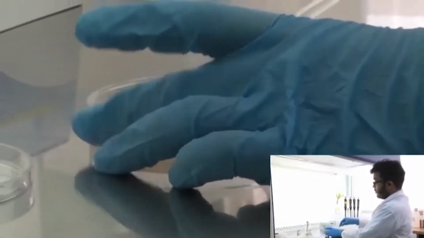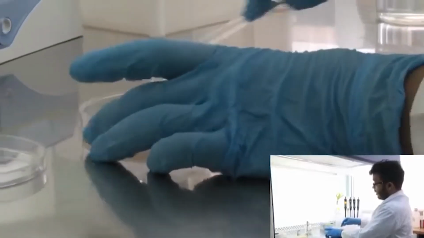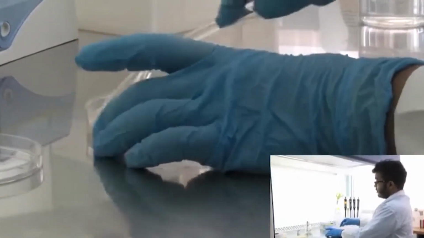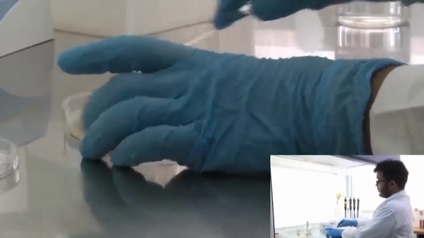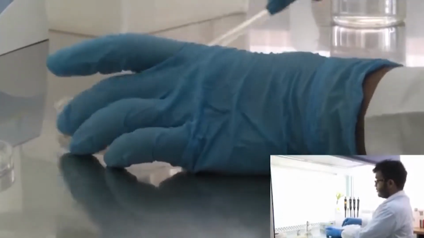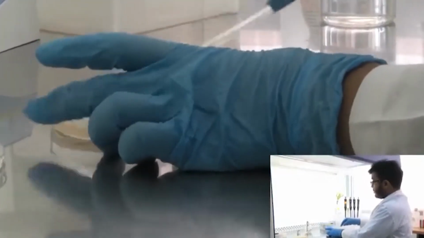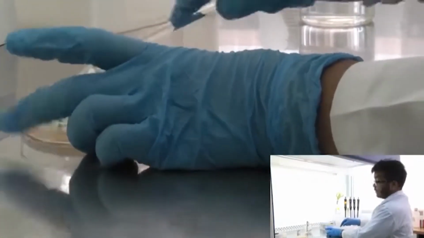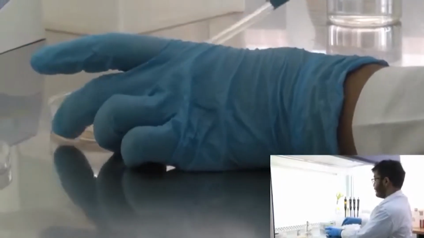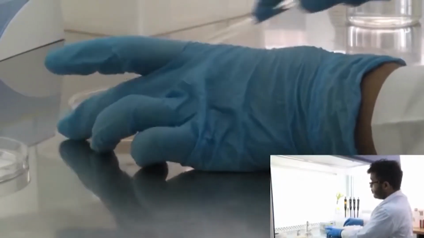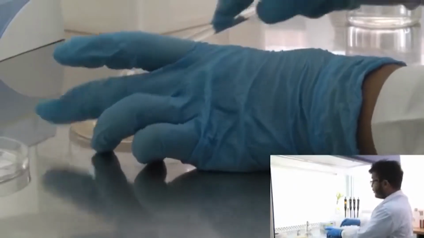I'm moving the spreader up and down, and with my other hand I am rotating the plate so that the 200 microliter culture gets evenly spread across the entire surface of the plate. So when do you stop? 200 microliters is quite a large amount of culture. Initially when you start spreading, it will feel very slippery.